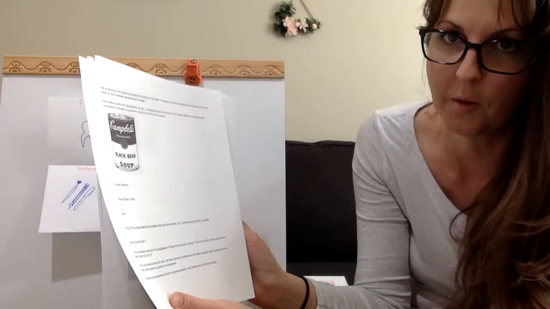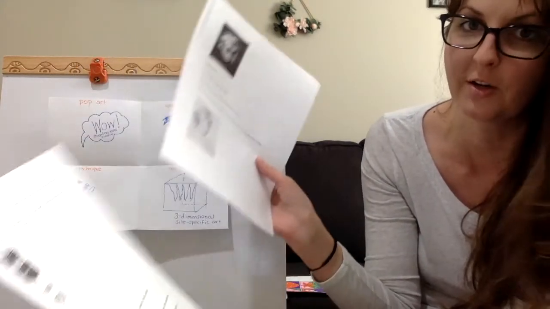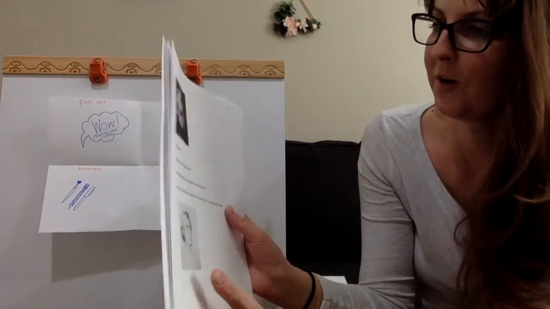That's so funny seeing as how I'm wearing my glasses today. Maybe I was channeling my inner Andy Warhol.